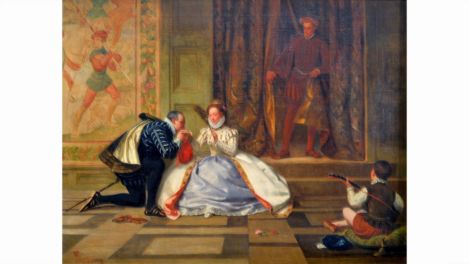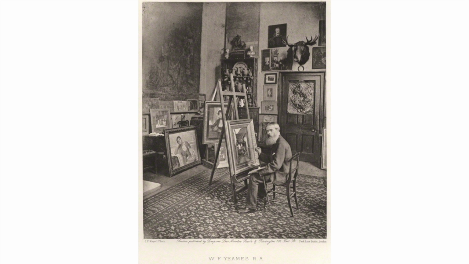Hence, I'm very interested in this portrait of Robert Dudley and Elizabeth I, and even more so with who is in the corner. You will notice there are 5 people in this picture. You can see 4 of which whose faces are visible, and one whose identity is a mystery. Before we proceed to analyse this picture, it's worth remembering this is William Frederick Yeames' interpretation of the scene. After all, it was done in 1865.